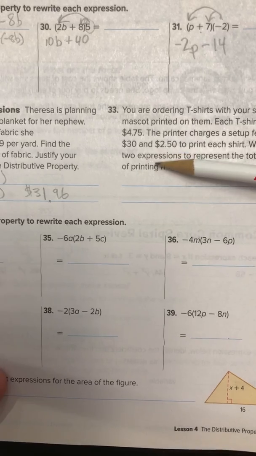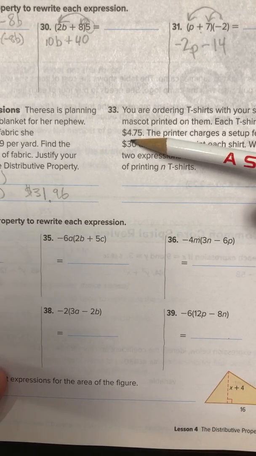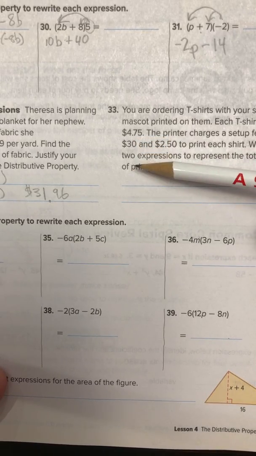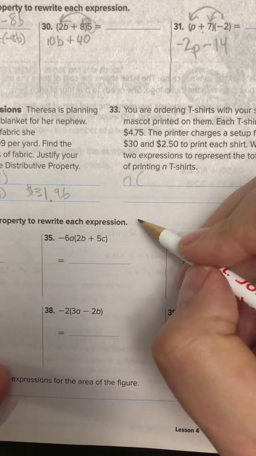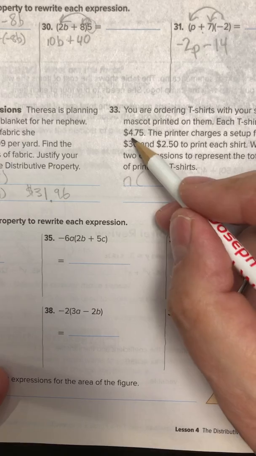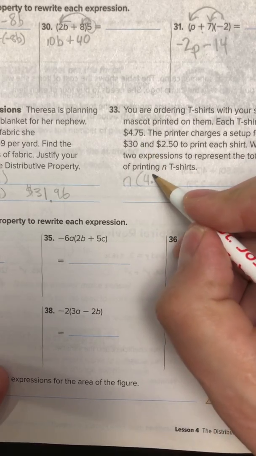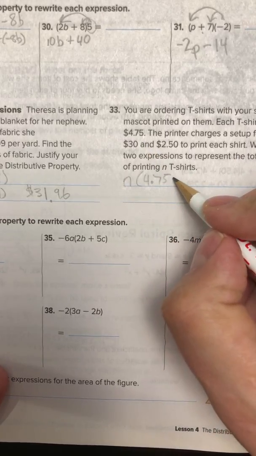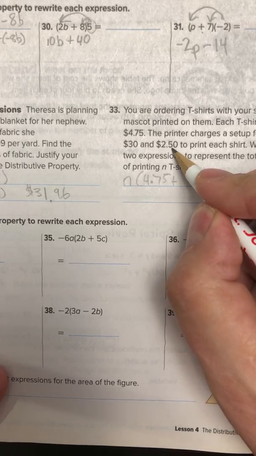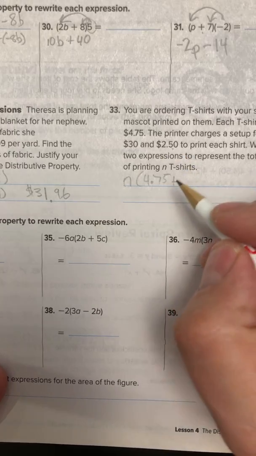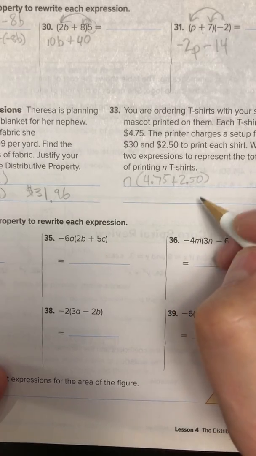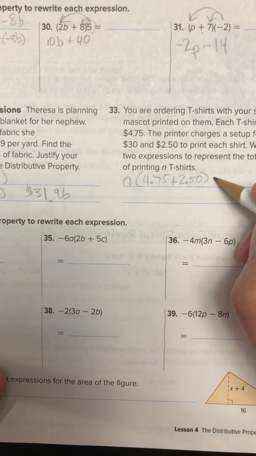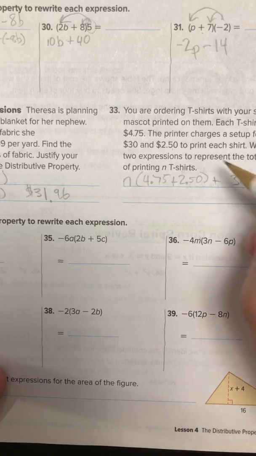So, let's see, what is this going to be? So, n number of shirts times, it's going to cost $4.75, and it's going to cost $2.50, plus a total of 30 on the outside.